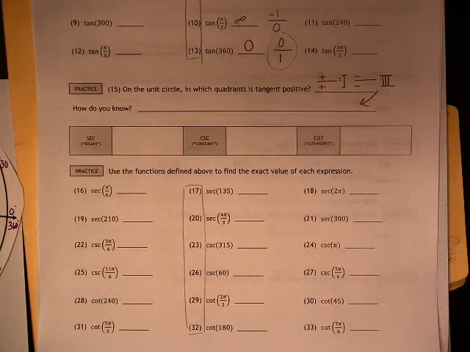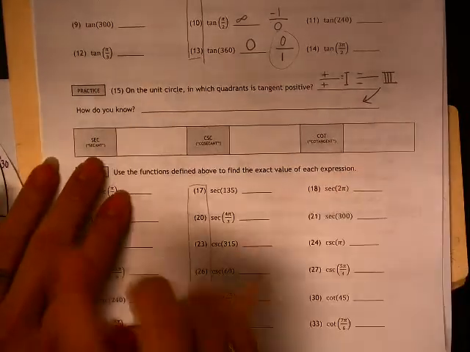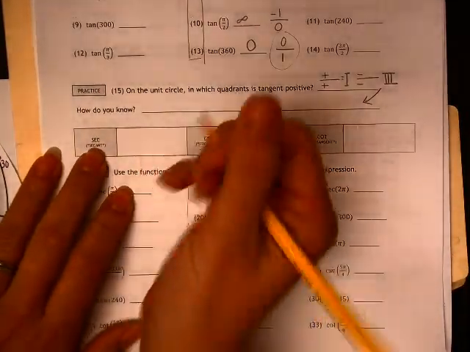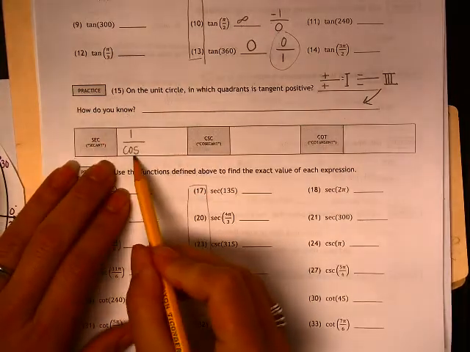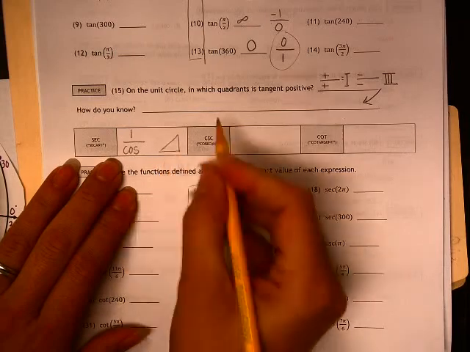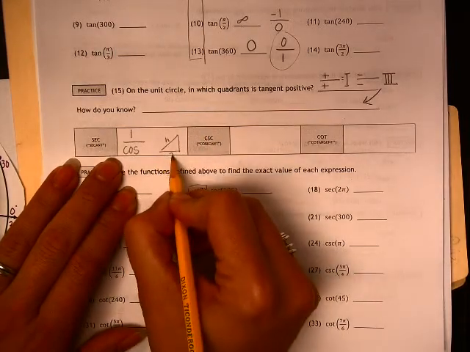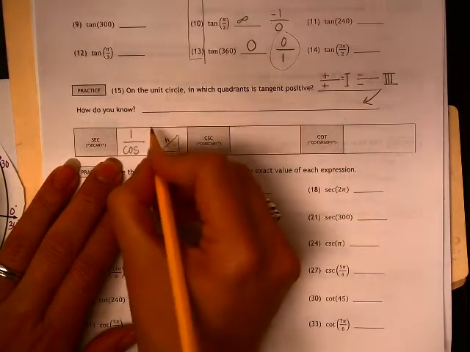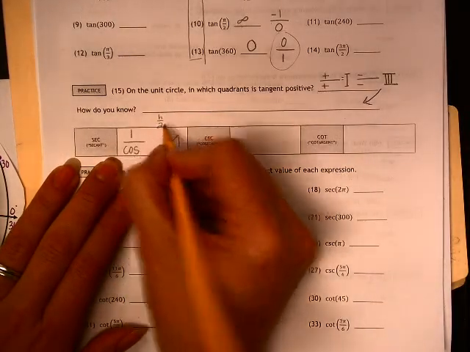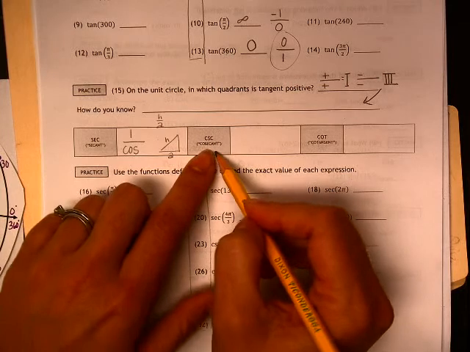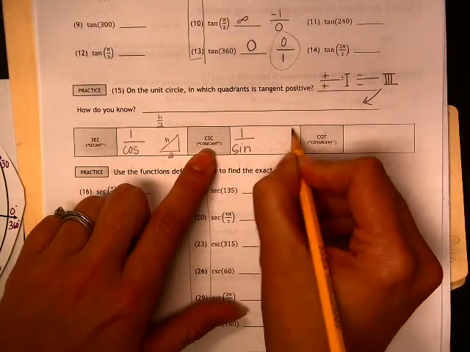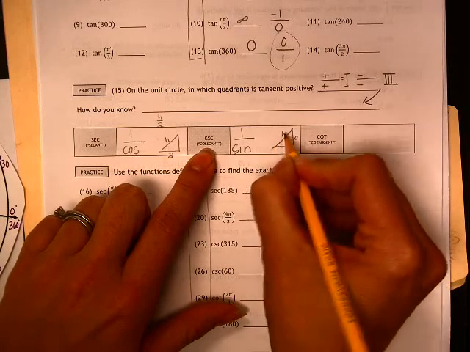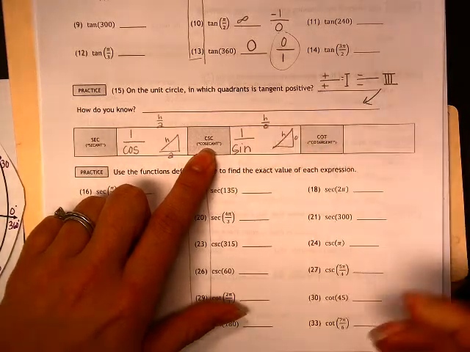All right, so you may or may not have heard of the other ratios that we have, but secant is really just the reciprocal of the cosine. So the secant, if you're looking at a diagram, is really the hypotenuse over the adjacent. For the cosecant, it is really just the reciprocal of the sine. So it's really the hypotenuse over the opposite.